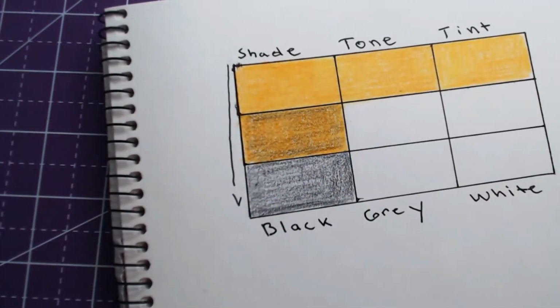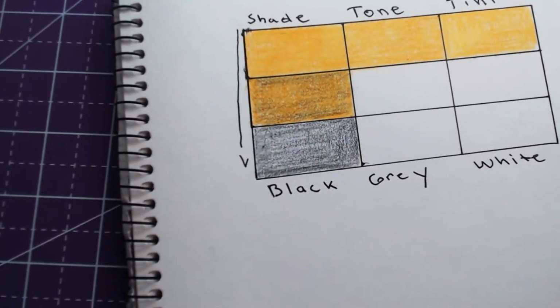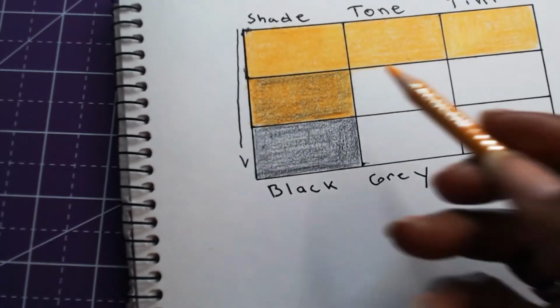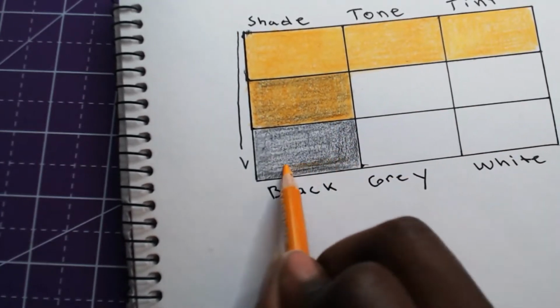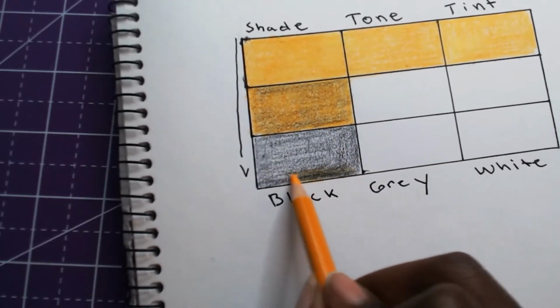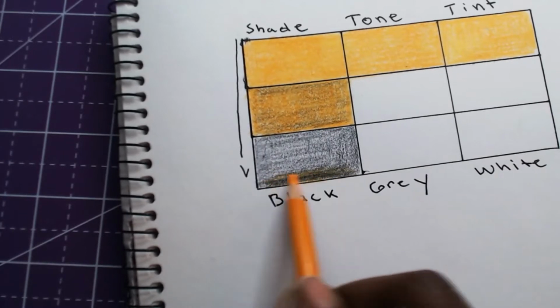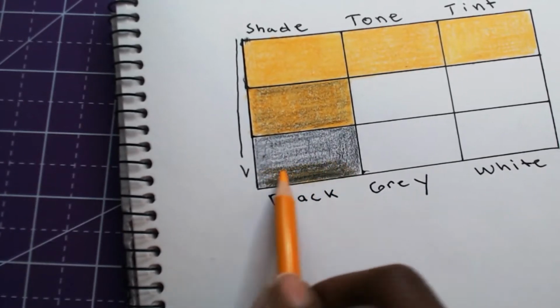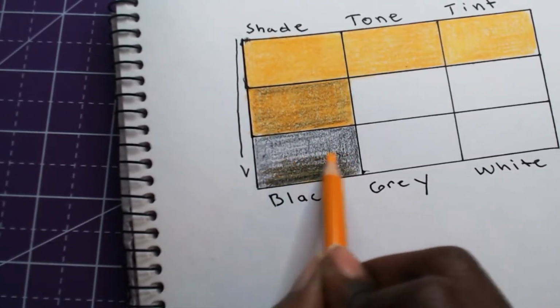So now I've added a lot of black there, and I'm going to add my orange again. And let's see what that looks like. You barely can see that orange now. You see how you barely can see the orange? It really, really takes away from that color. And it's almost black.